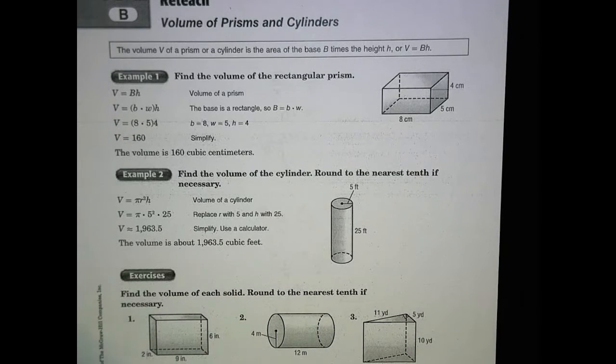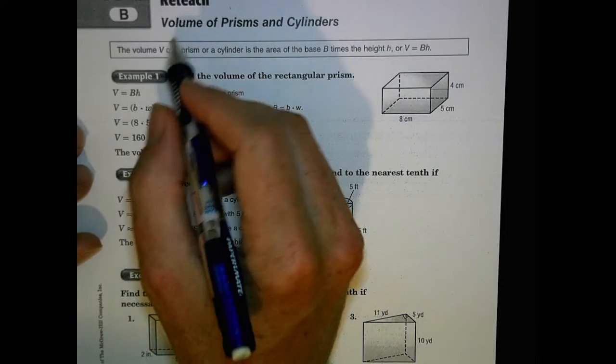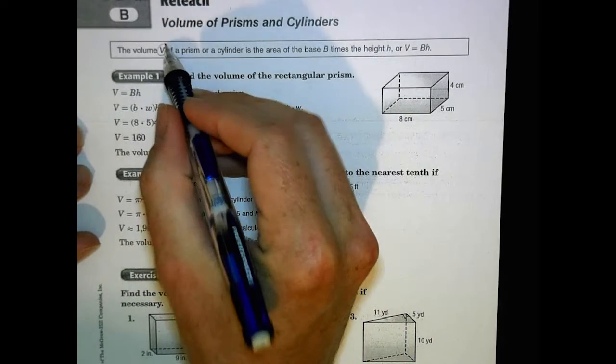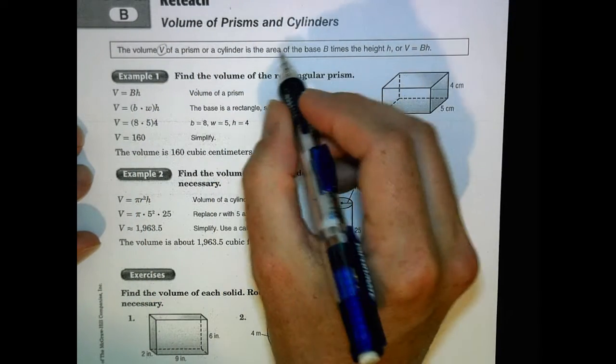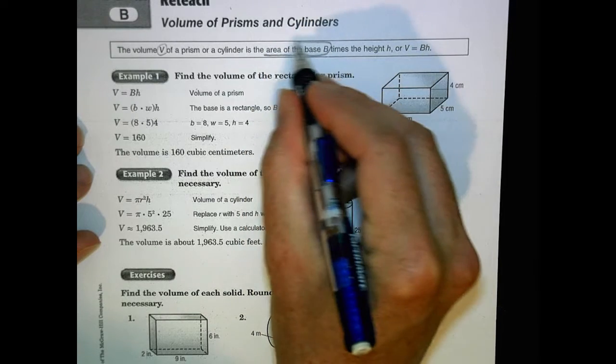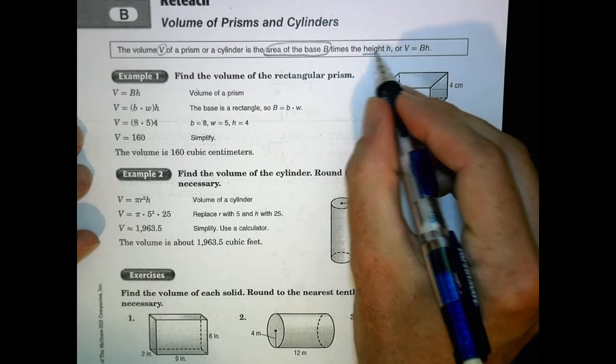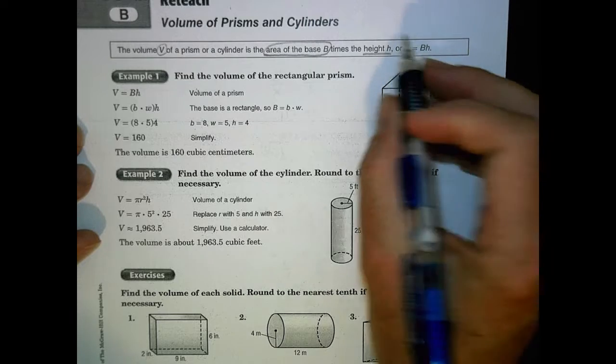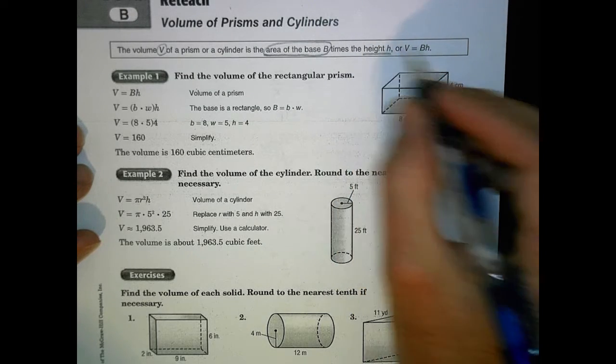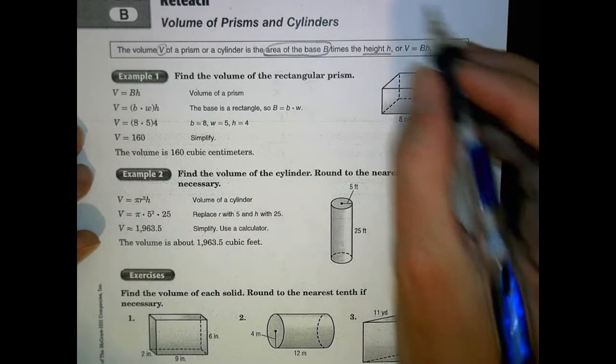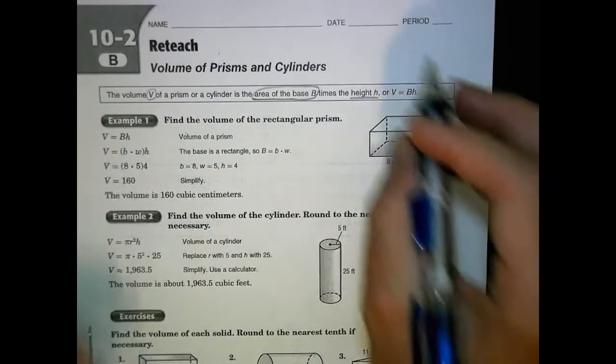Hey there, for today's lesson we're looking at volume of prisms and cylinders. The volume of a prism, V, or cylinder, is the area of the base times the height. So you have to be able to know the area of an object and then multiply it by the height. A couple quick things before we begin, just as a reminder.